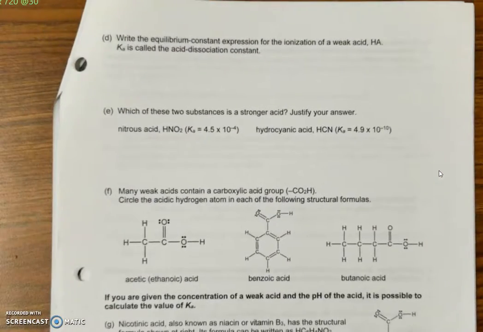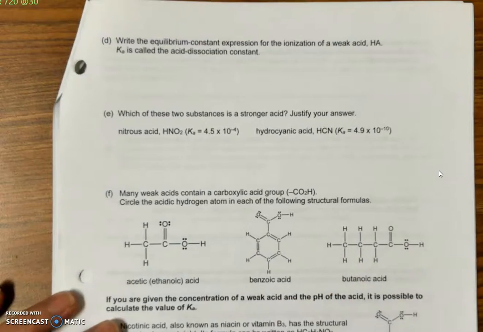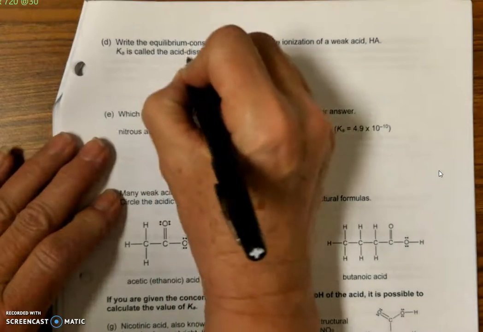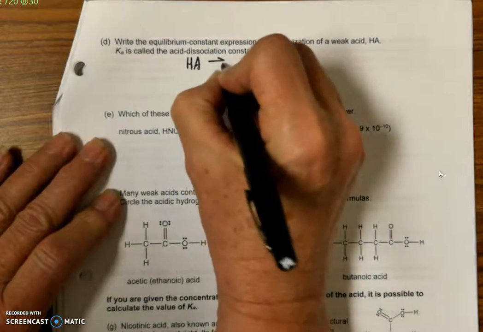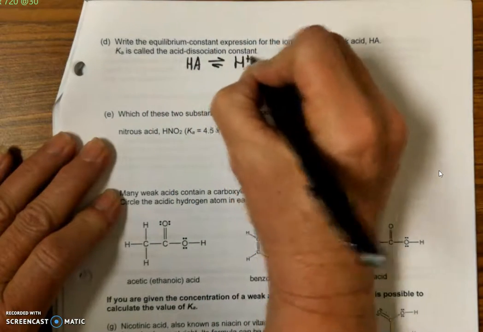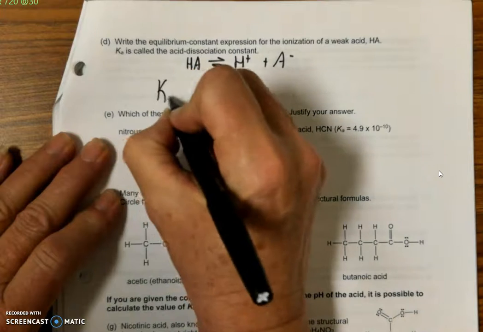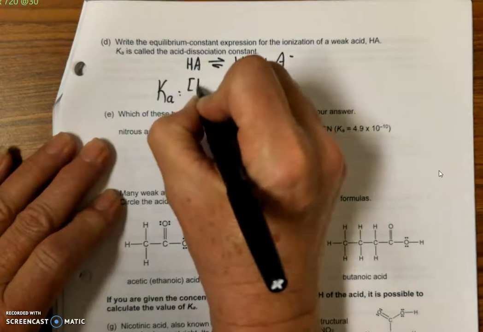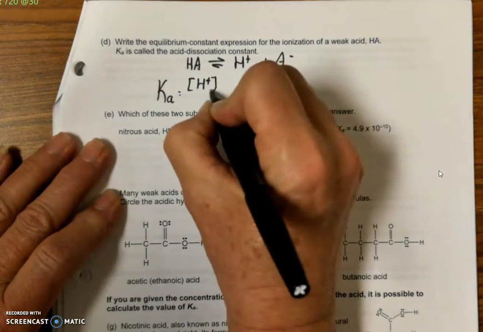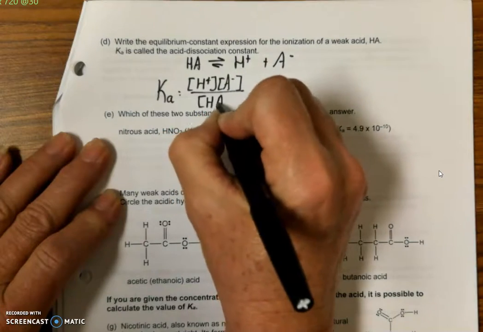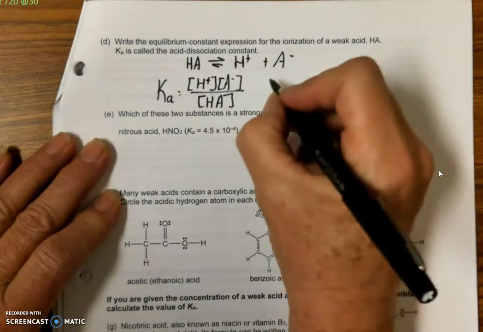Now, just like with any equilibrium, we have an equilibrium constant for acids and bases. For acids, it's called Ka. So if my reaction is HA in equilibrium with H plus A minus, then Ka is going to be the concentration of my products divided by the concentration of my reactants.